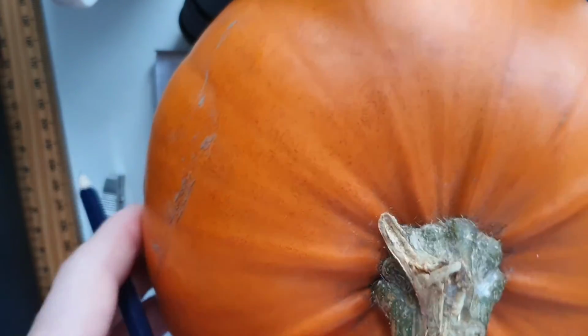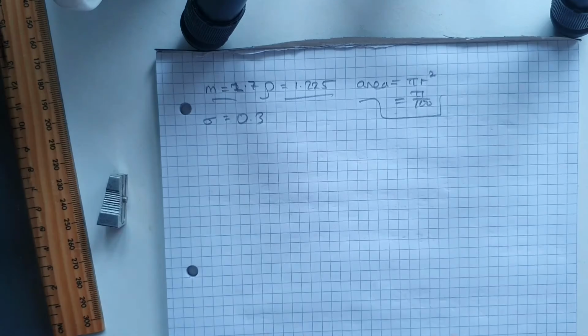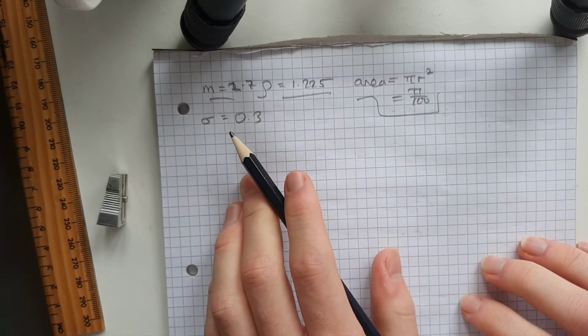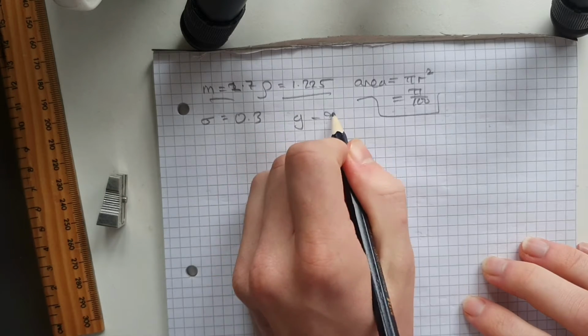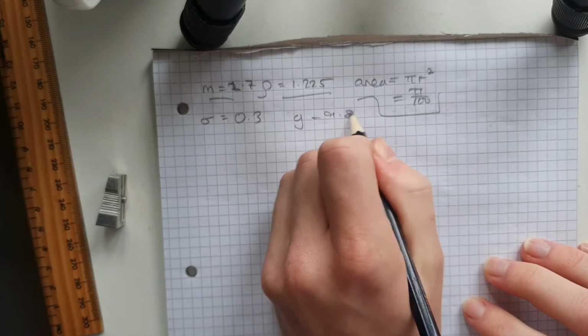And the area of this circle is bigger than the area of this side. And that's not working anymore, but don't worry. And then sigma is 0.3. And the gravitational constant is 9. Oops, this is not working, 9.81.